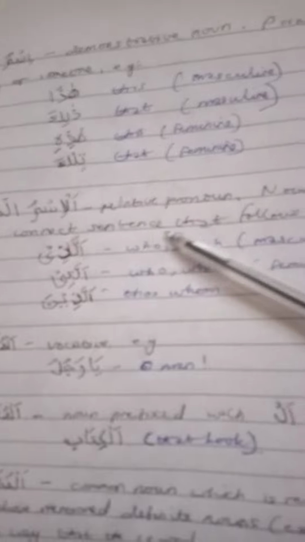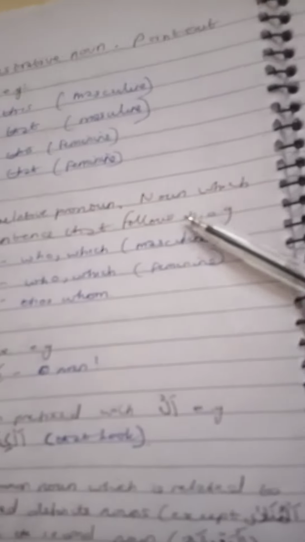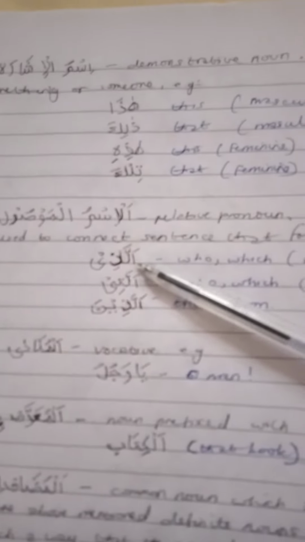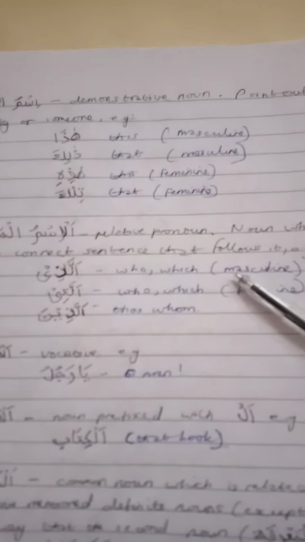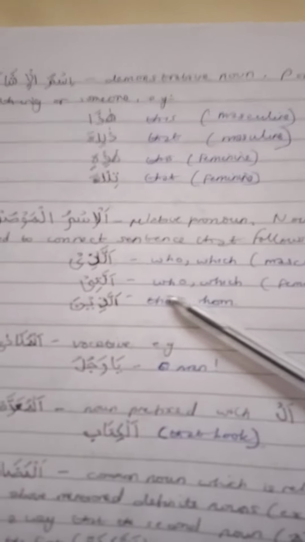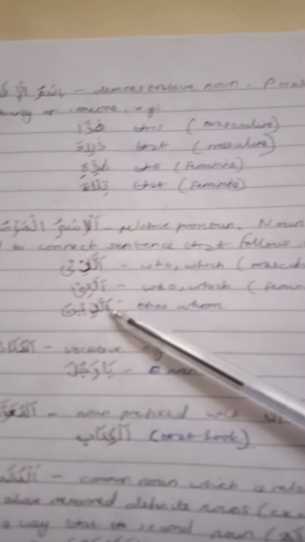Al ismul mausul. So these are relative pronouns, nouns which are used to connect sentences that follow them. For example, you've got allazi, which is who or which in the masculine version. Allati comes for the feminine words who or which, and you've got allazina, those who, the plural words. So then you've got the al-munada, the vocative ones. For example, ya rajulu, or man.